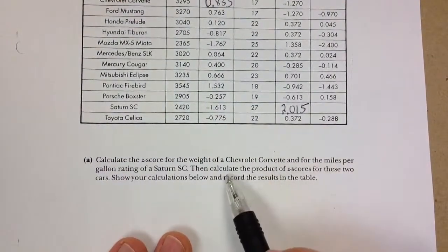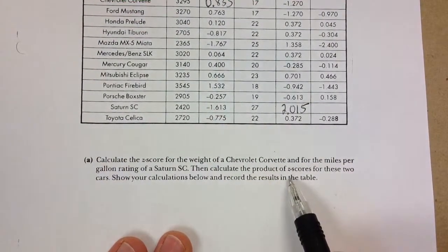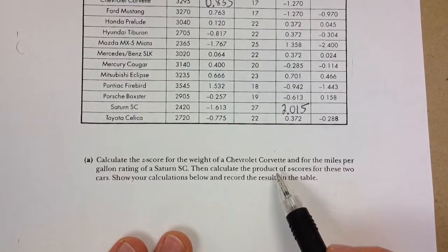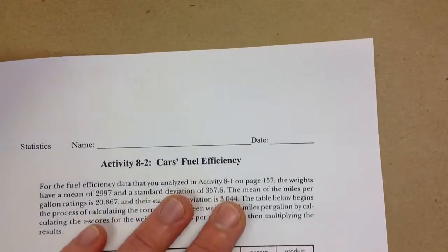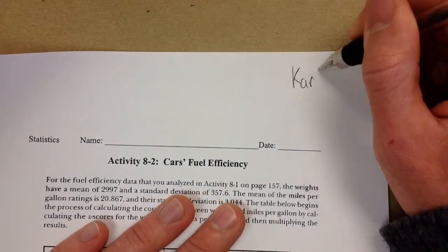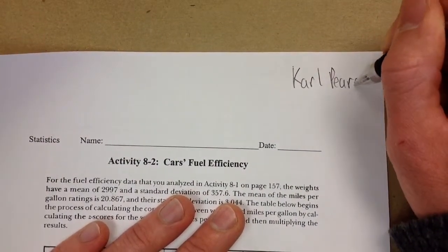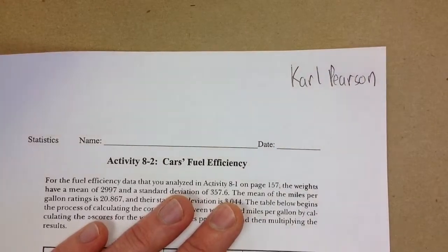We're also asked to calculate the product of the z-scores. Now, in my view, this is an ingenious method of calculating correlation. It's hard for me to even imagine myself coming up with this method of just multiplying the z-scores together to come up with how strongly two variables are related. And we thank Karl Pearson. Thanks, Karl, for coming up with this method.